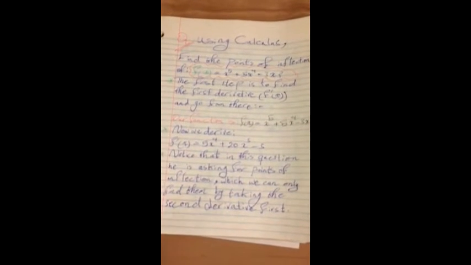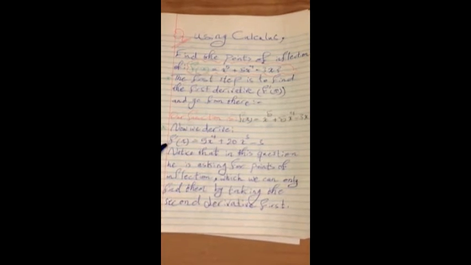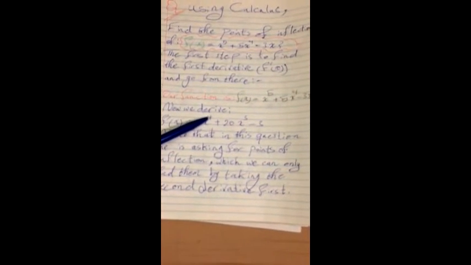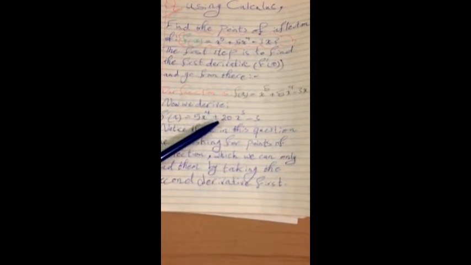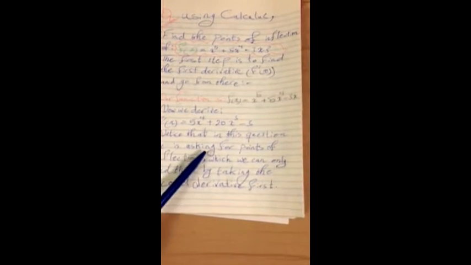Now we derive: f prime of x is 5x to the fourth plus 20x to the third minus 3. Notice that in this question, he's asking for the points of inflection, not the critical numbers.